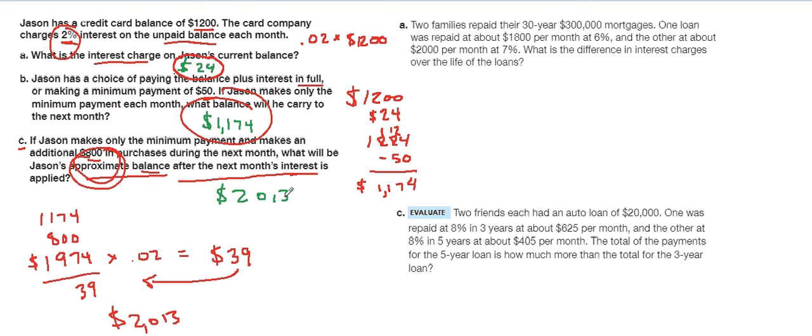They rounded it to 2000. I would accept 2013 because I feel like I still rounded it. But you could just say $2,000. Oh, Jason, not good. All right, so that's how we did those.